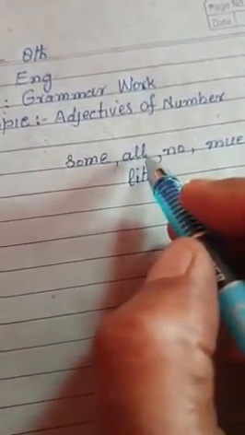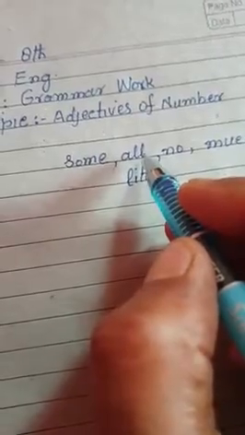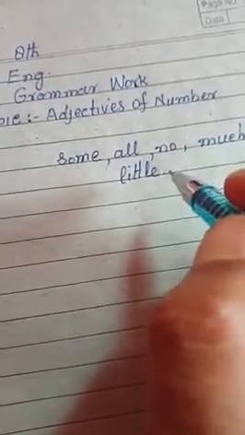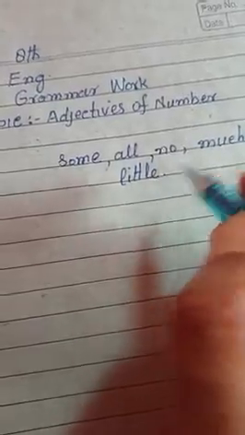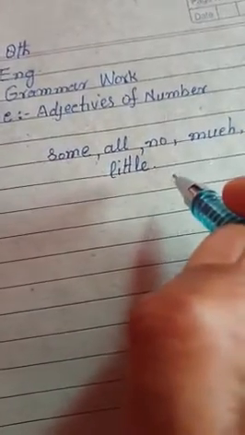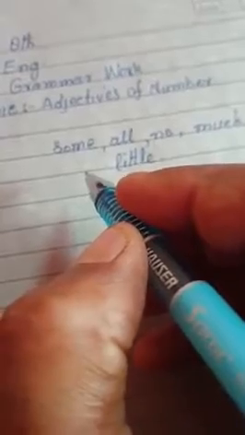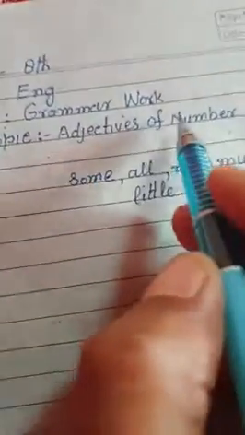To summarize: some, all, no, much, any, little. So we will take adjectives of number today.